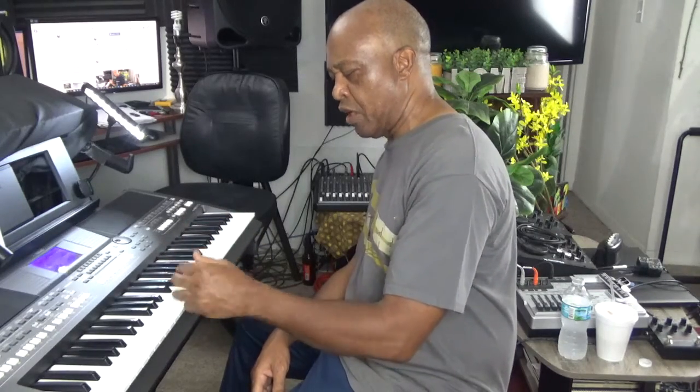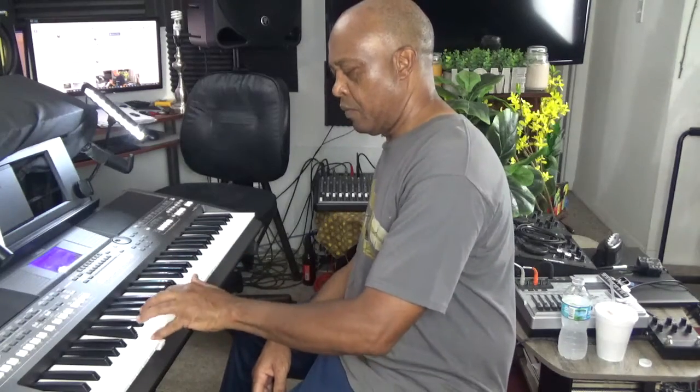What are the chord tones in the C major triad? The chord tones, or notes: C, E, G. Those are the normal chord tones in the triad.